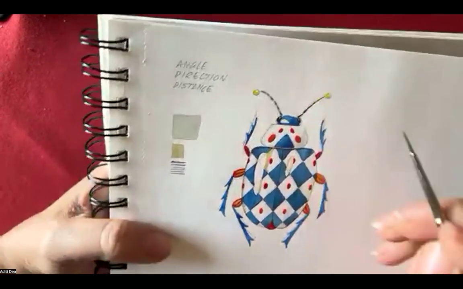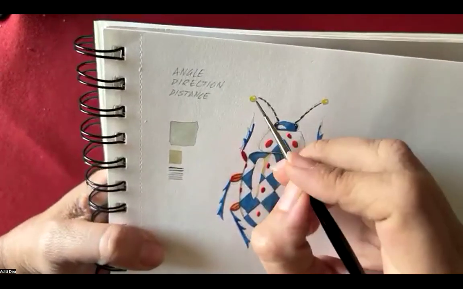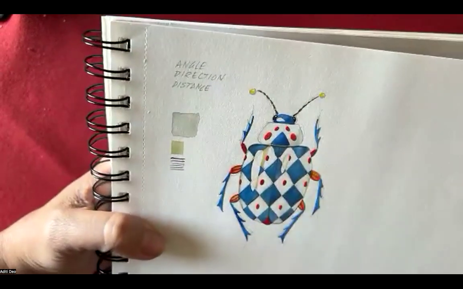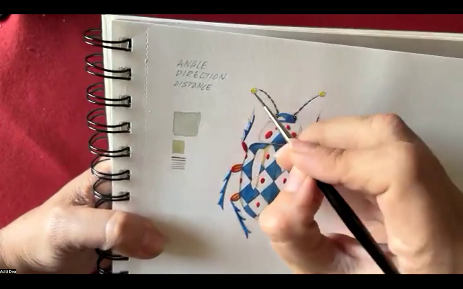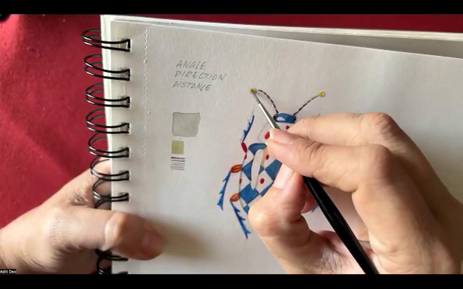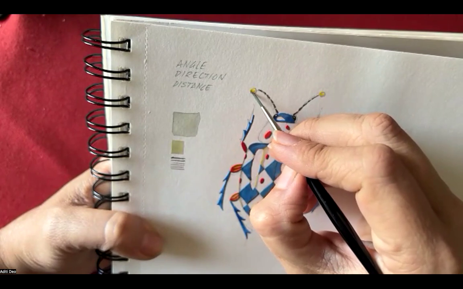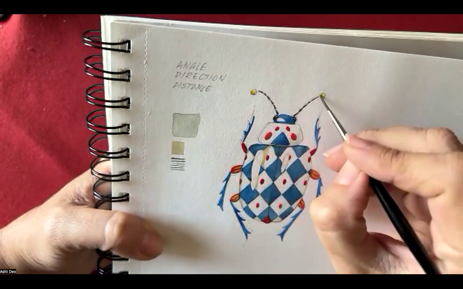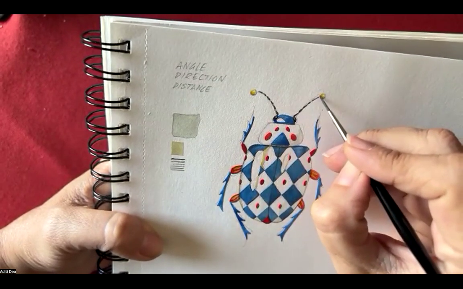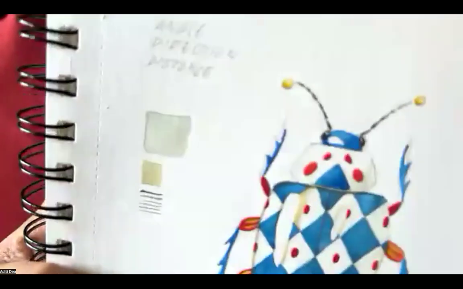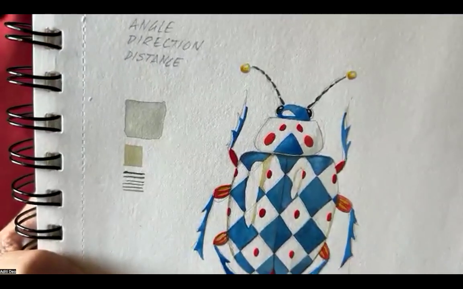Right, so I have again made a highlight on these bells, and on the opposite side of the highlight, this is just me being me. I will take a thin brush and put a little bit of yellow ochre on the opposite side of the highlight so that it looks a little three-dimensional.